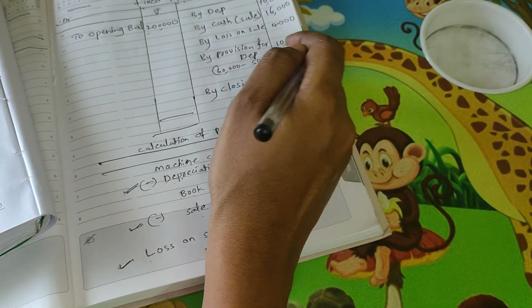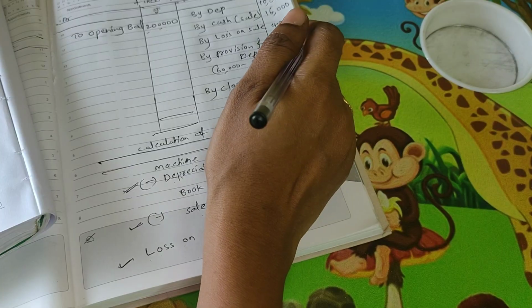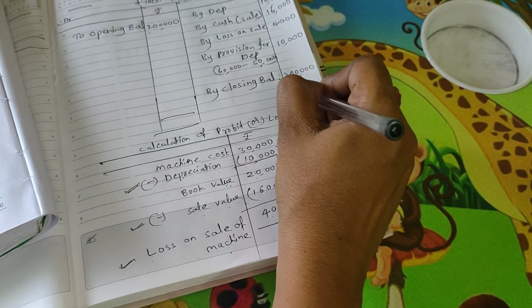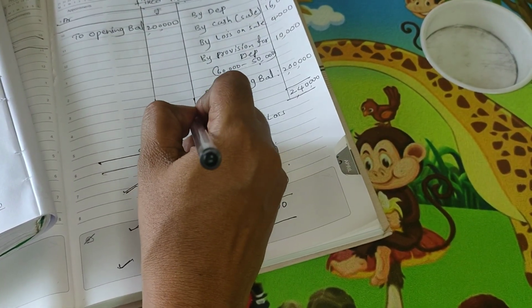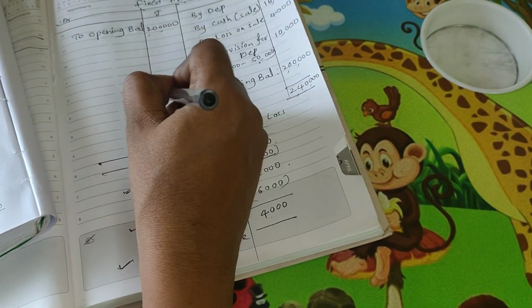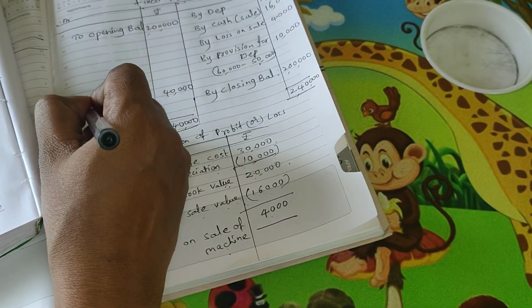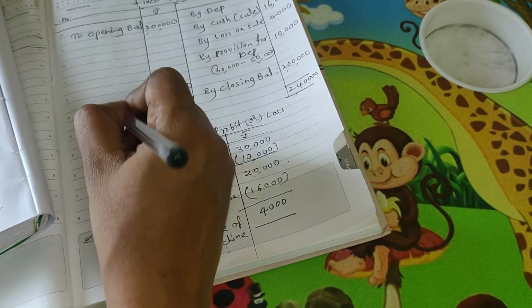So which side is more? Credit side is more value, because 2 lakhs plus 10,000 plus 4,000, 16,000 plus 10,000, 2 lakhs 40,000. 2 lakhs 40,000 minus 2 lakhs will get 40,000. What is this 40,000? To cash in bracket purchase.